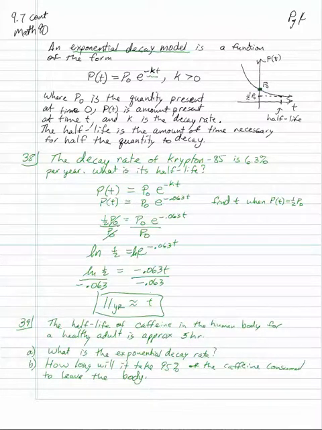Number 39. The half-life of caffeine in the human body for a healthy adult is approximately 5 hours. What is the exponential decay rate? For part A, we start out with the half-life: 1/2 P sub 0 equals P sub 0 e to the negative k times 5, because it's 5 hours. So our rate is going to be per hour when we figure out k. Again, you divide by P sub 0 and they go away. Then we take ln on both sides.